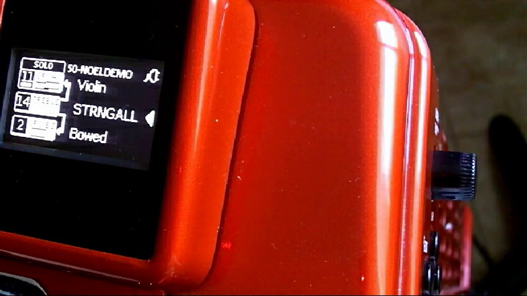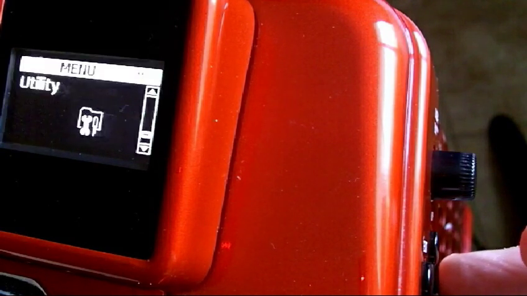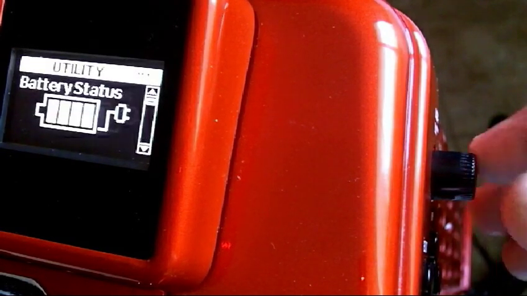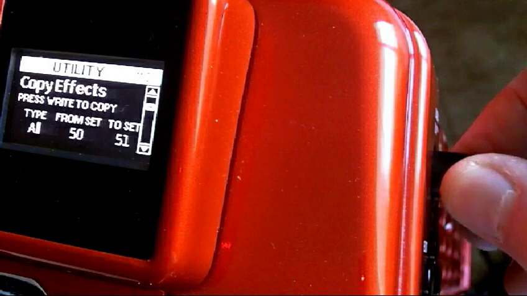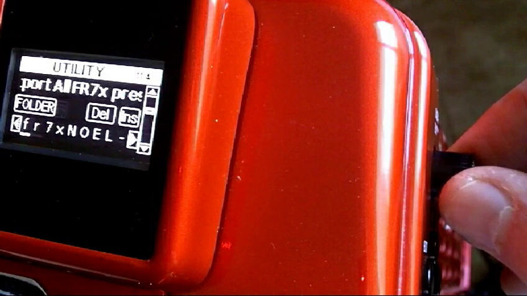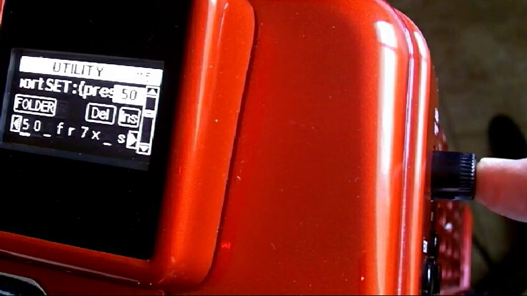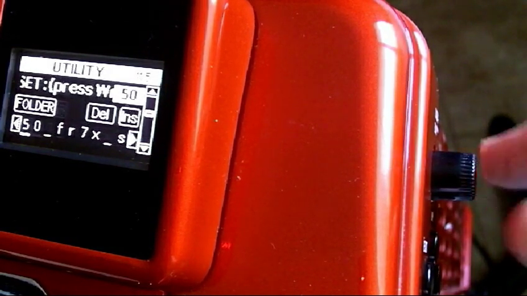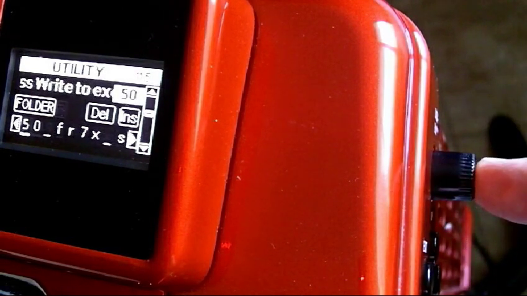So let's look at what you would do to export or save that set. And I'm not going to show how I would make changes, I'm just going to show you how I would save it. Again, go to the utility menu, go deeper with the data enter button, scroll through to export. I don't want to export everything, but you should from time to time do that. I just want to export set 50. I use the data enter button to move to the set I want to export. It is already on 50.